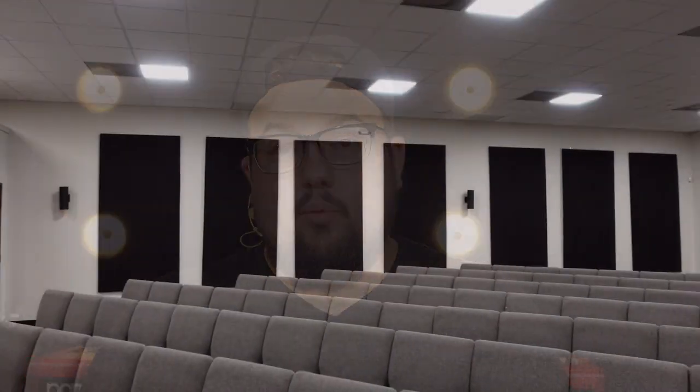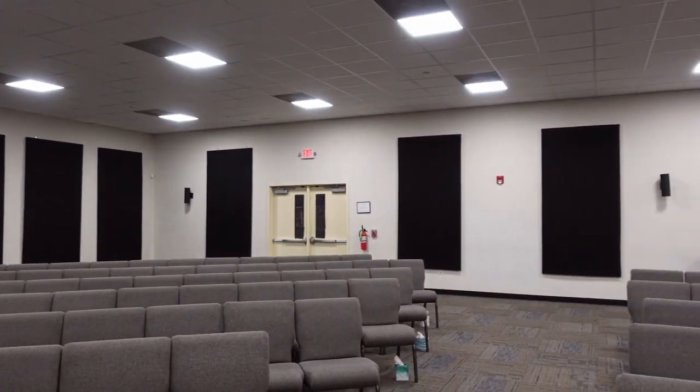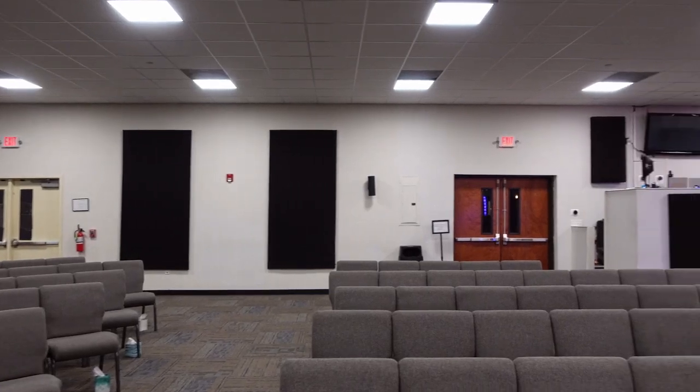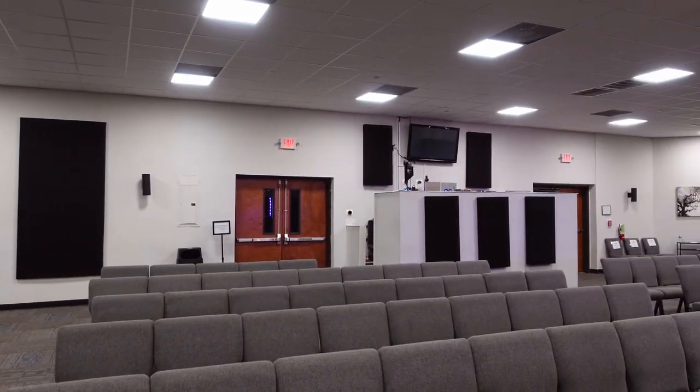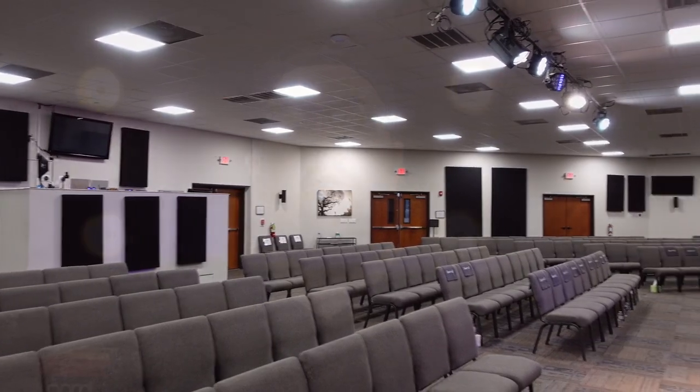So let's take a look at, for example, this room here at my church. We've got a very wide room with a shallow front to back space. We've also got a very low ceiling. It's not a typical hall or any kind of theater where we have a bigger ceiling that has a lot of air to move up top. So what are the good things and bad things about this?